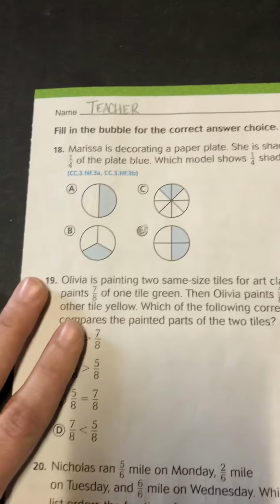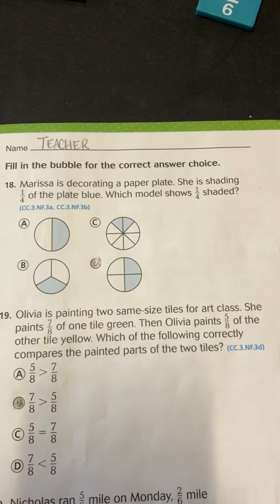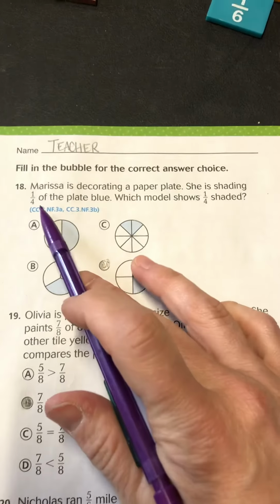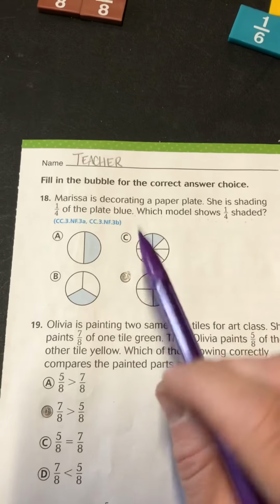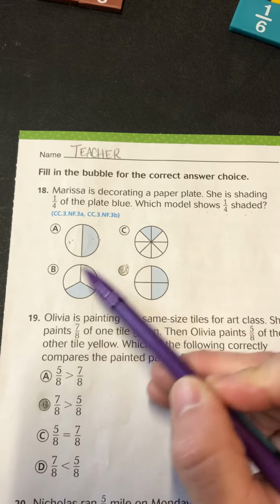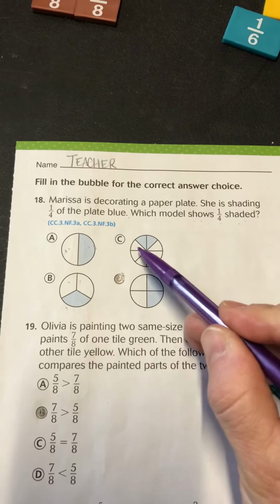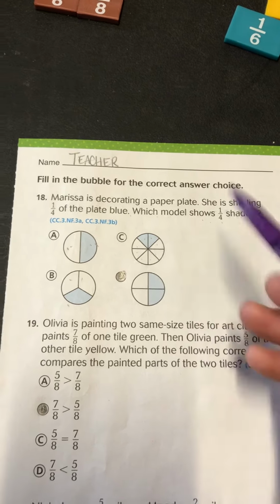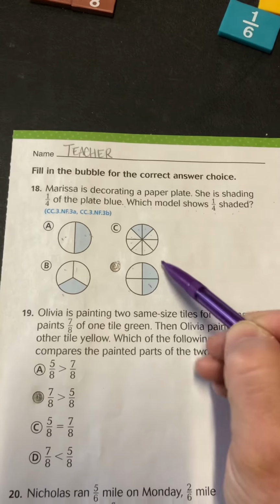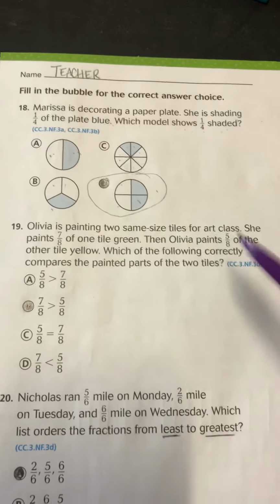Okay, flipping back to page 383, here for number 18. Marissa is decorating a paper plate. She is shading 1/4 of the plate blue. Which model shows 1/4 shaded? So I look at this one. This is 2. This is 1, 2, 3. This is a lot more than 4. It's 1, 2, 3, 4, 5, 6, 7, 8. 1, 2, 3, 4. So this one's going to be our answer, D. It's the only one that has fourths.